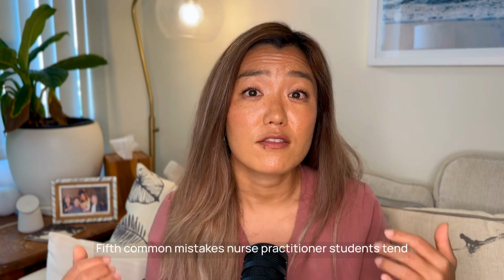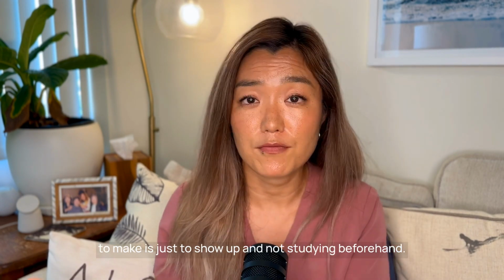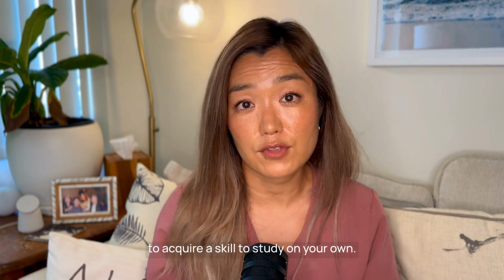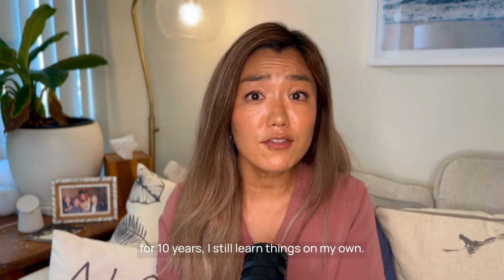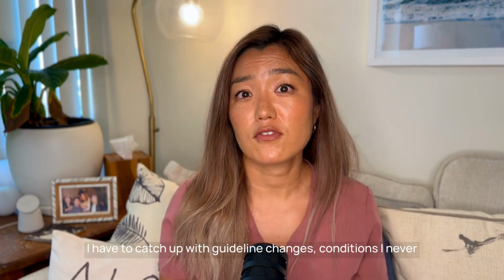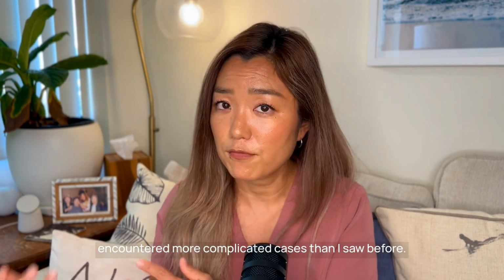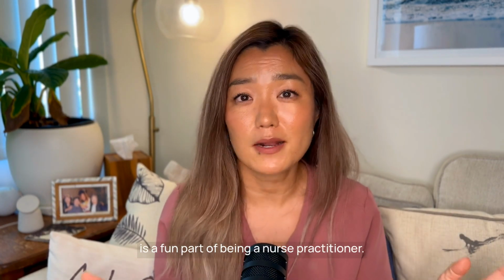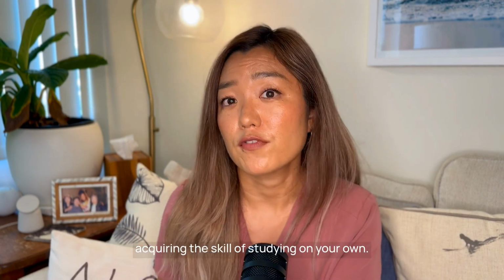The fifth common mistake nurse practitioner students tend to make is to just show up and not study beforehand. You are a graduate student and you have to acquire the skill to study on your own. After practicing as a nurse practitioner for 10 years, I still learn things on my own. I have to catch up with guideline changes, conditions I never encountered, more complicated cases than I saw before. I constantly have to keep learning, which is a fun part of being a nurse practitioner. But as a student, you have to start acquiring the skill of studying on your own.